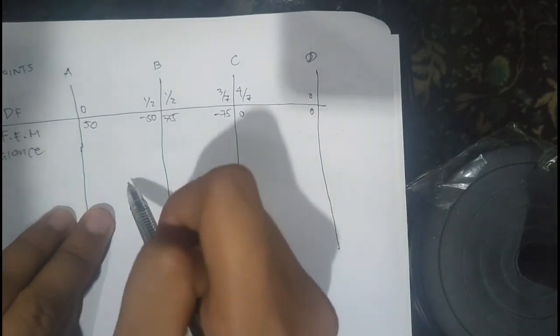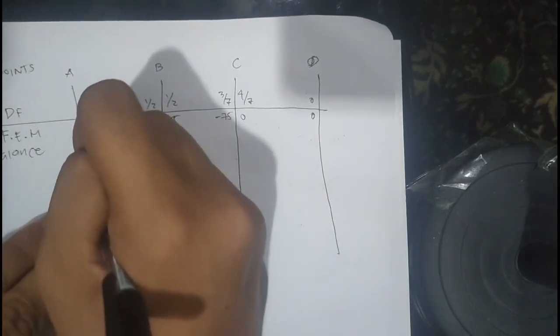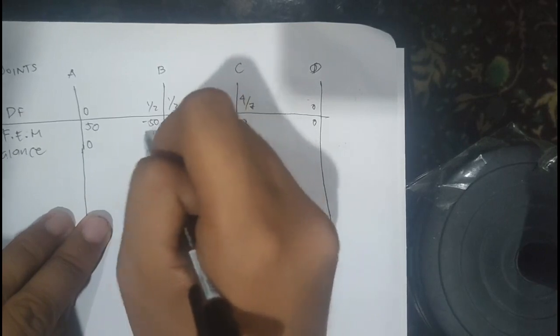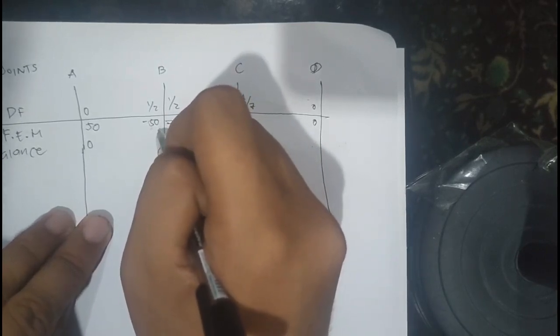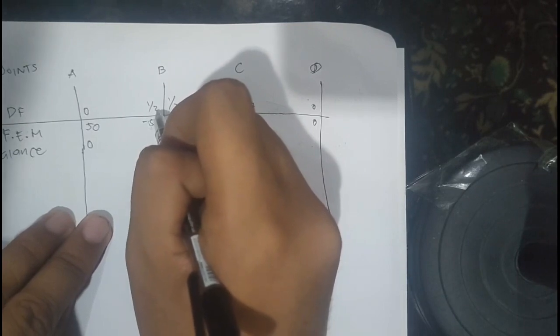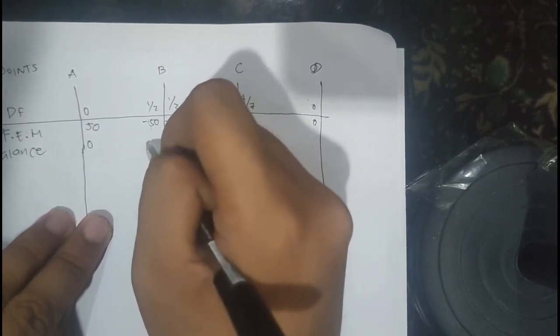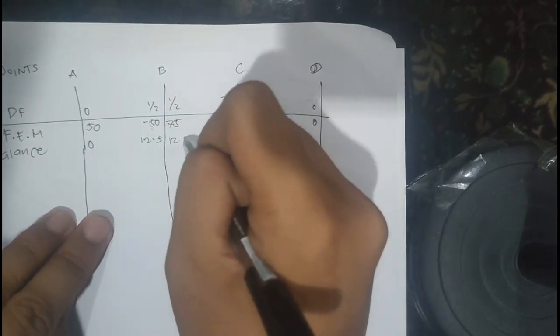First one is 50 times 0, so 0 siya. Ang kinahanglan para ma-balance is 25. So tungaon ng 25 since natunga siya, nahimo na siya og 12.5 and 12.5.